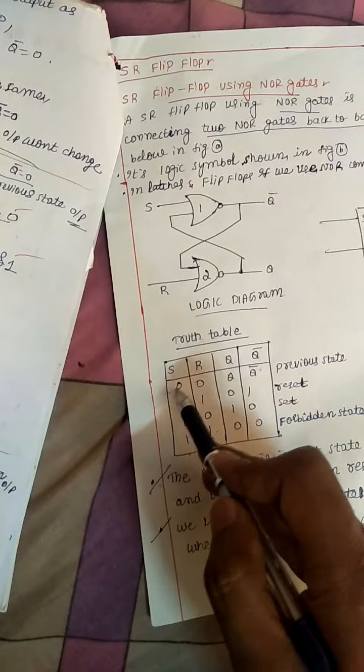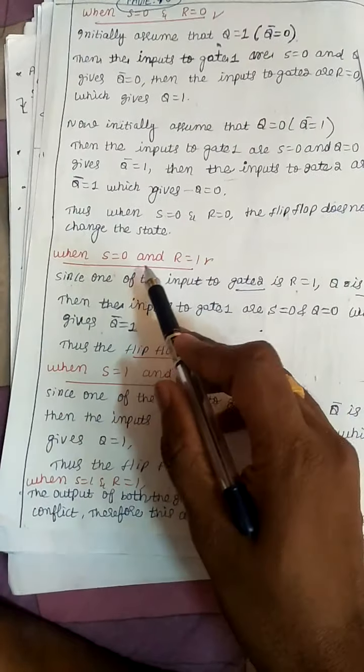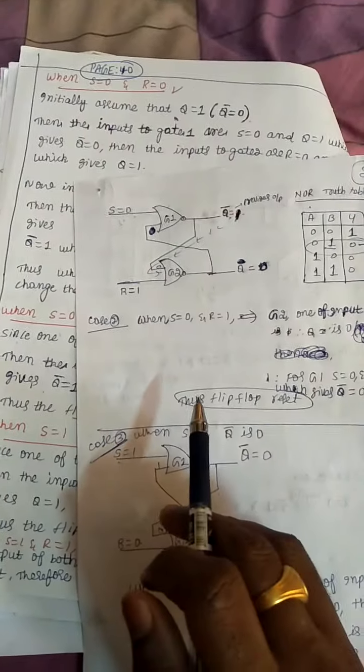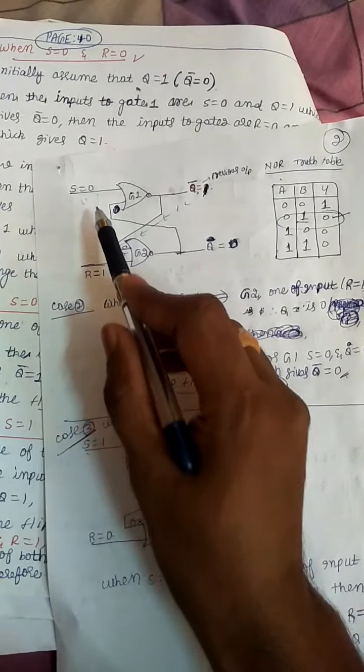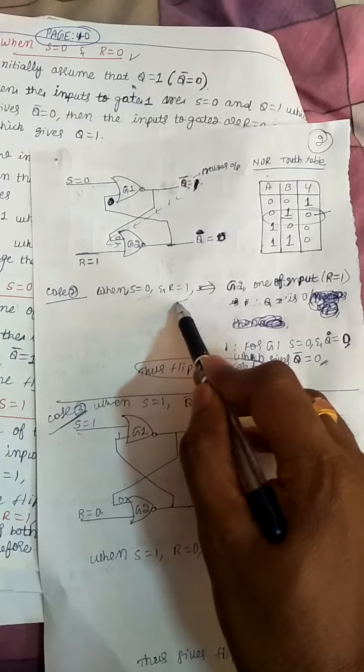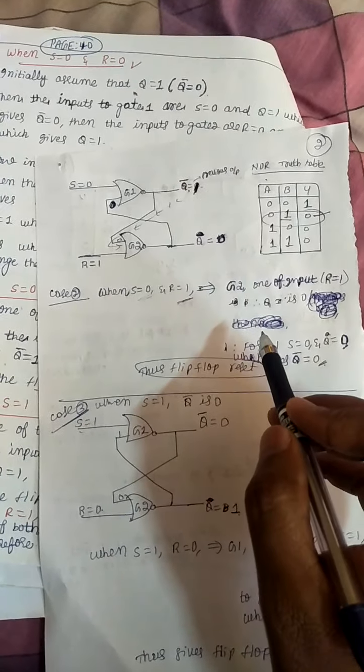Is it clear? I hope you understood this first step. Next we'll come to the second case, S is equal to 0, R is equal to 1. This is for case 2: S is equal to 0, R is equal to 1.